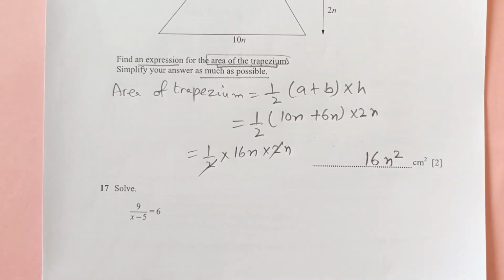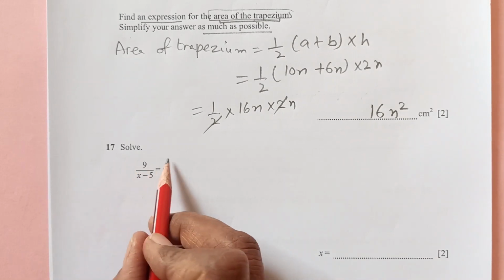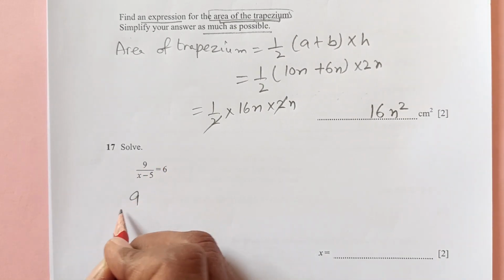Okay. Now number 17. Solve this. So let me rewrite this.